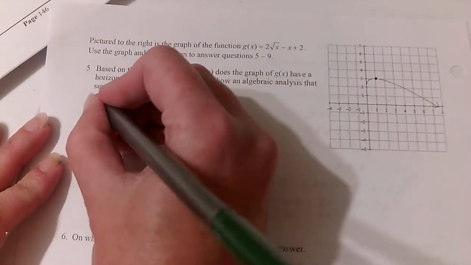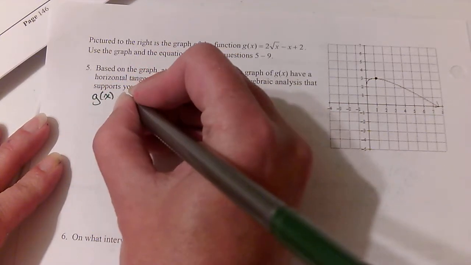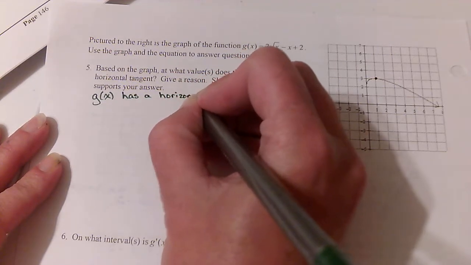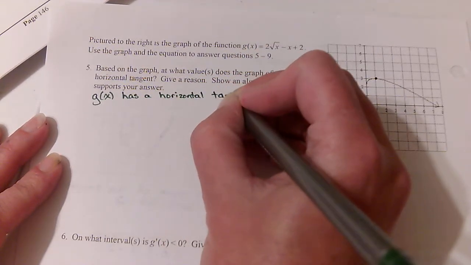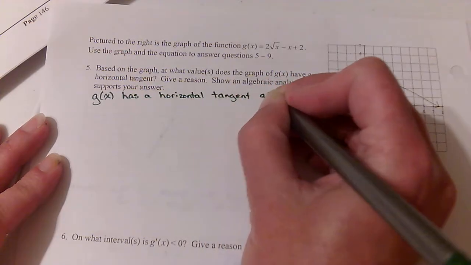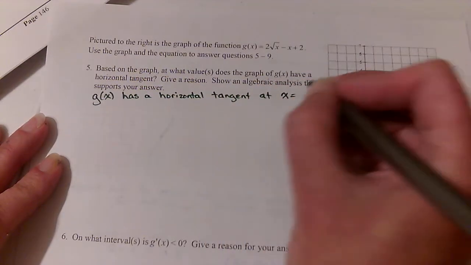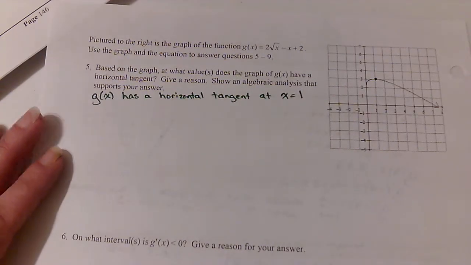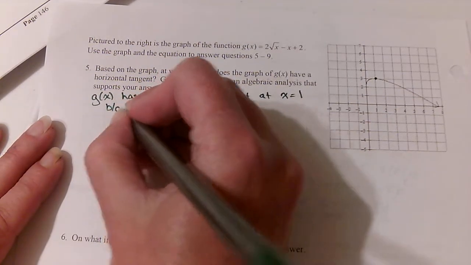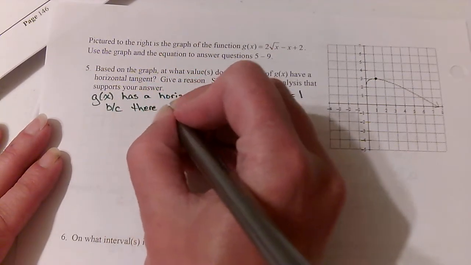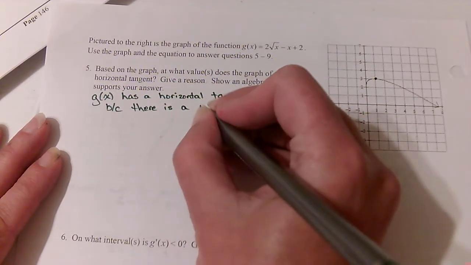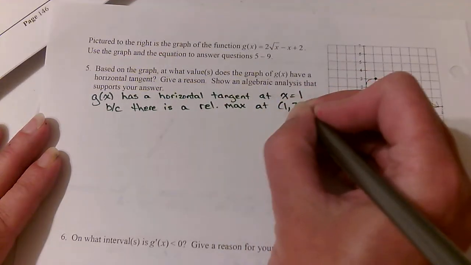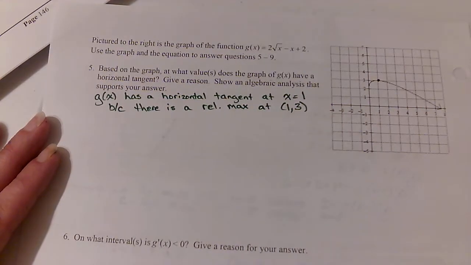So g of x has a horizontal tangent at x equals 1, because it looks like we have a maximum there, because there is a relative maximum at the point 1, 3.